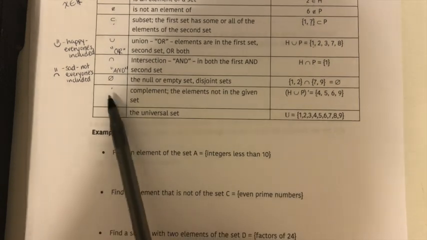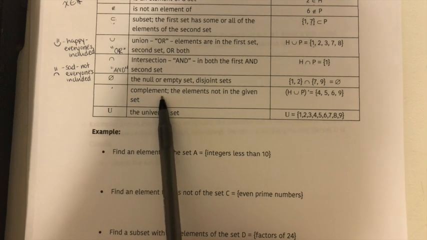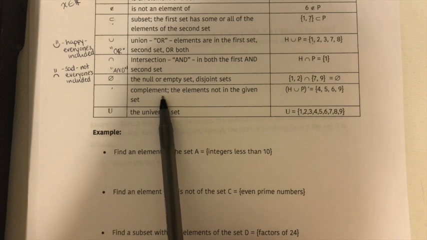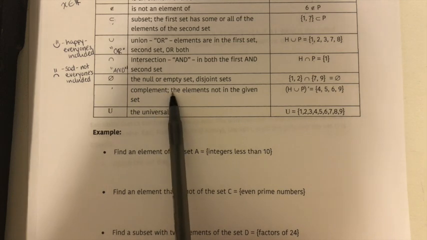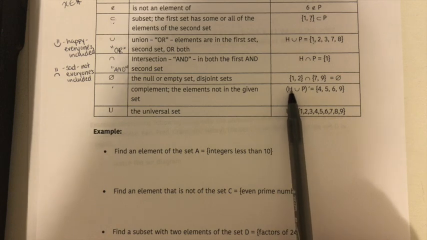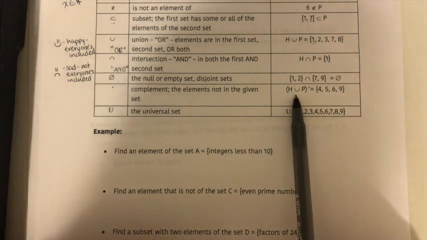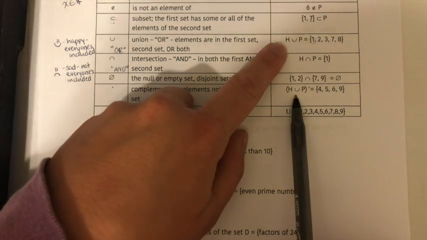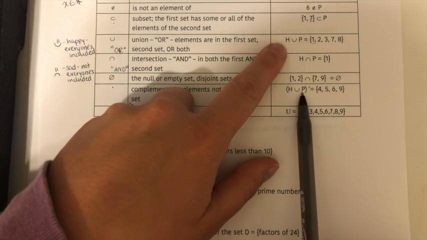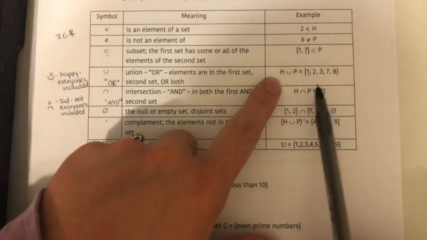Okay, an apostrophe is what we call a complement. And so I touched on this briefly yesterday, so we're going to go in more detail today. So the elements not given in the set. So the complement of the union, so if we take the union of H and P, so remember that's this guy up here, and we want to know the complement of it. That means the things that are not in this union, not in this set.